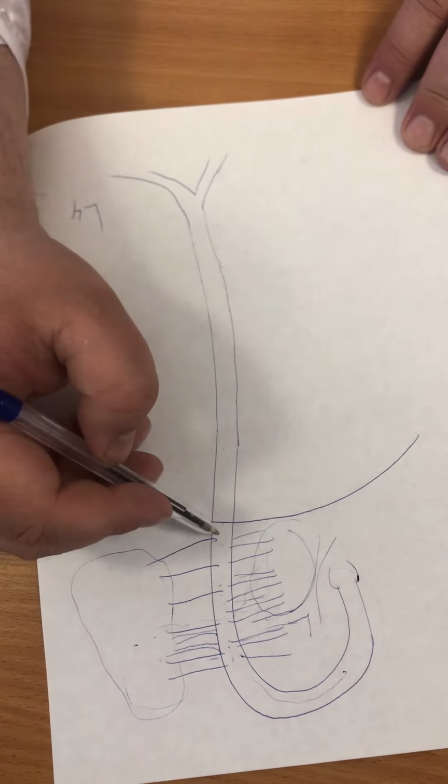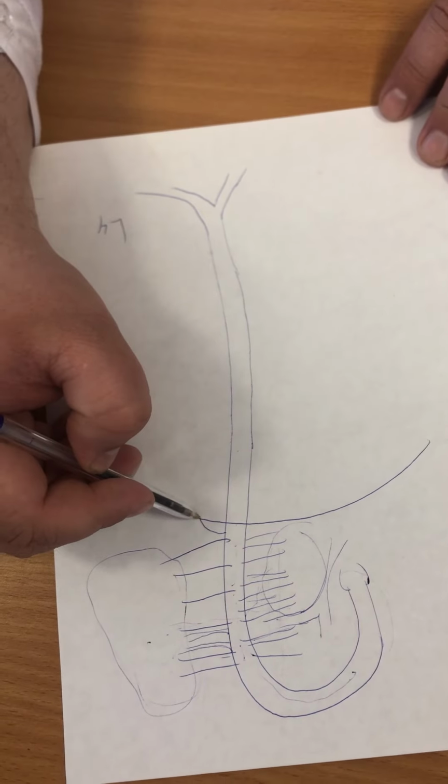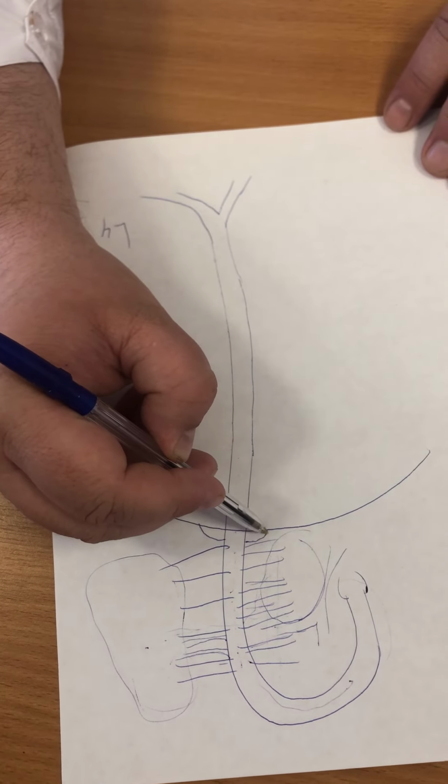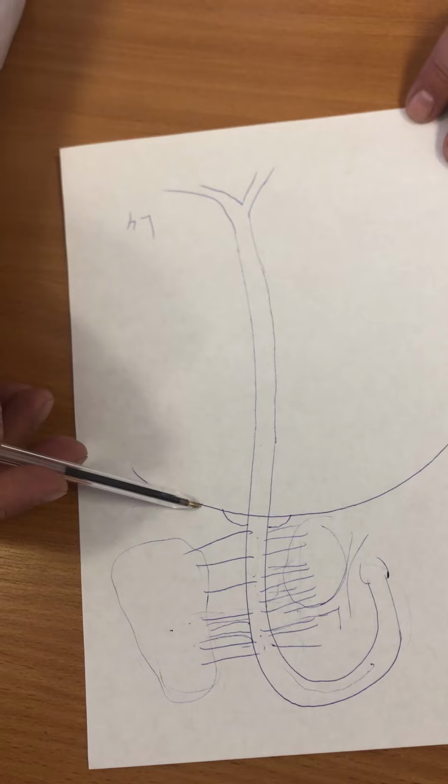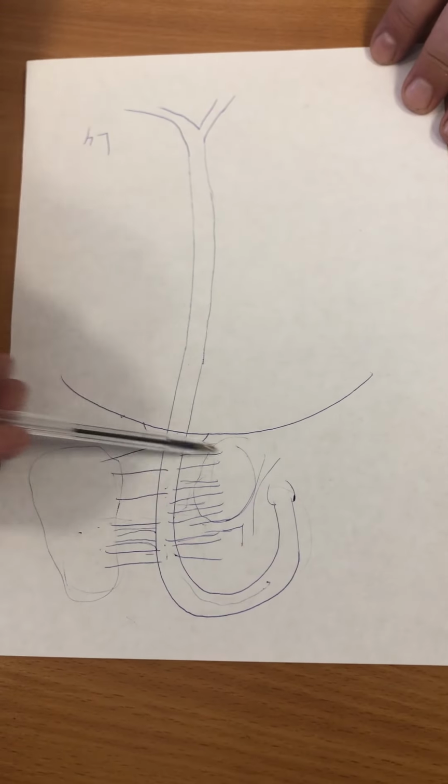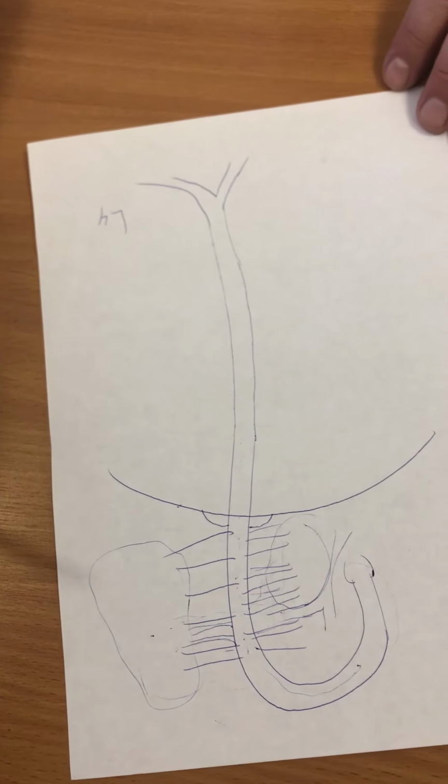Okay, and the last parietal branch is the arteria phrenica superior. It goes to the diaphragm. That is all about the thoracic department.